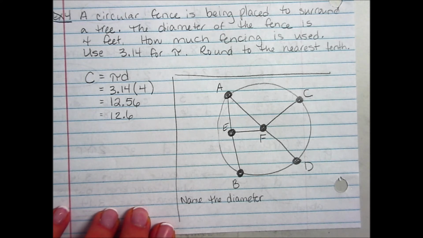The diameter is a line that must go all the way across, right? Okay, so the other part of it is it has to go through where? The center. Okay. Do you see the line that goes all the way across and goes through the center? Okay, what are the two letters of the line segment that goes all the way across and through the center?